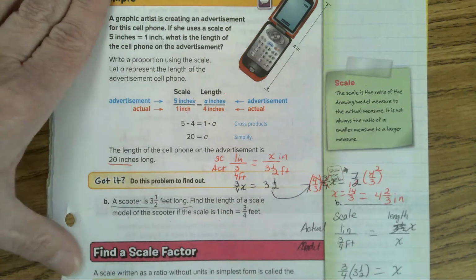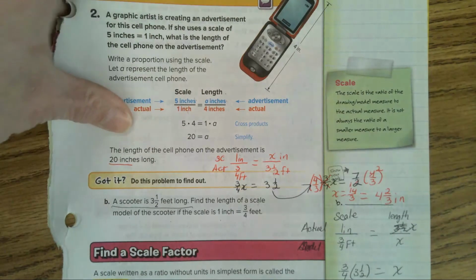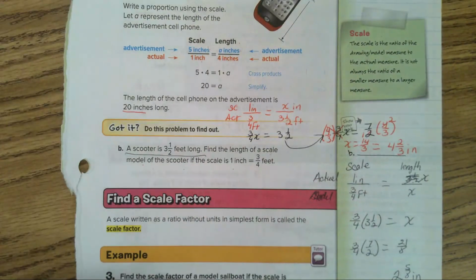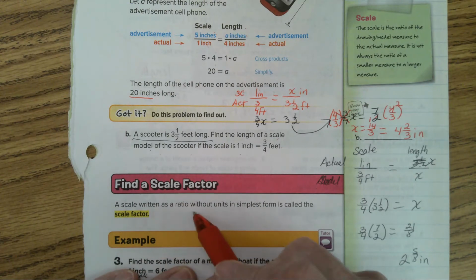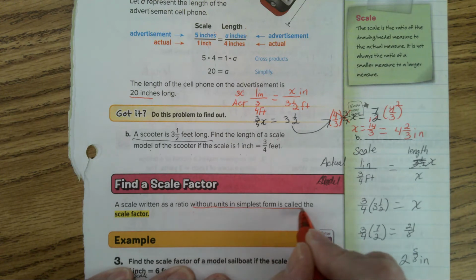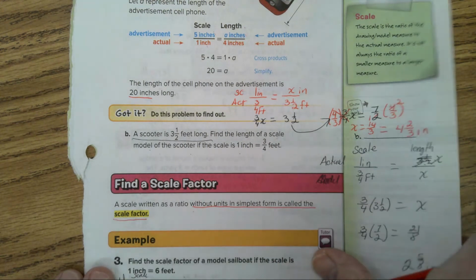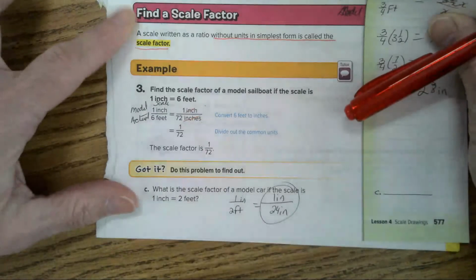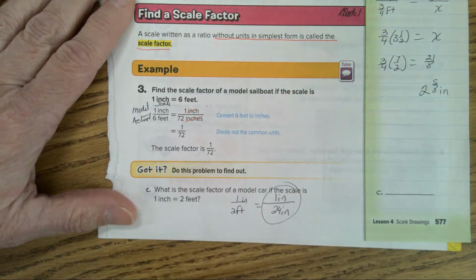Everyone okay? Now, there's also this thing that's called a scale factor. A scale written as a ratio without units in simplest form is called the scale factor. Okay, let's look at this example. Find the scale factor of a model sailboat if the scale is 1 inch to 6 feet.